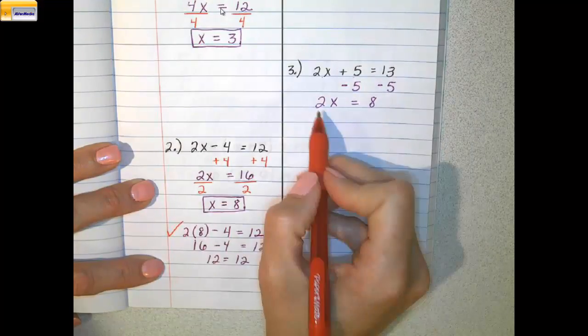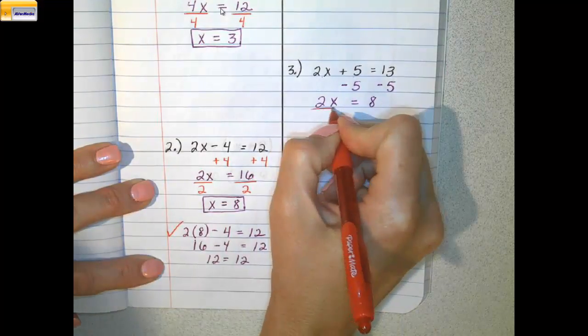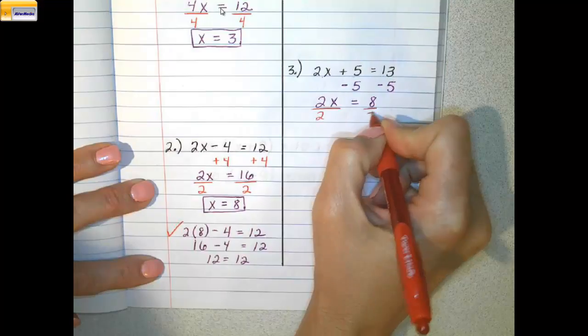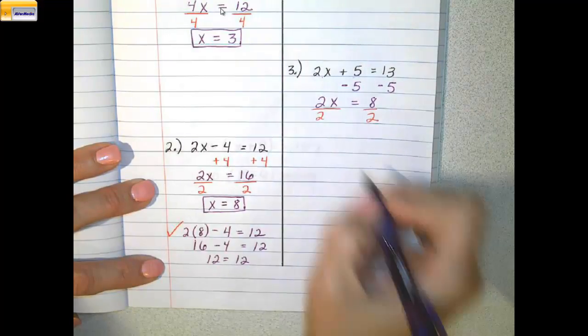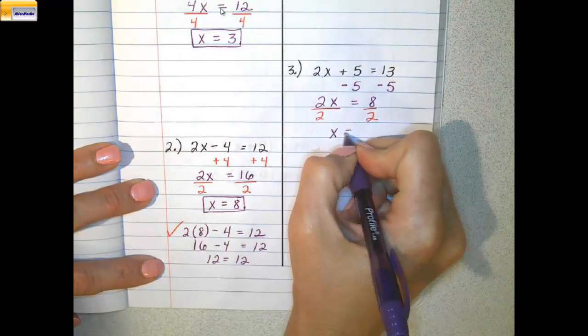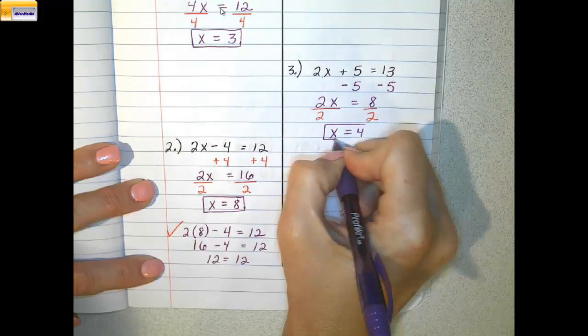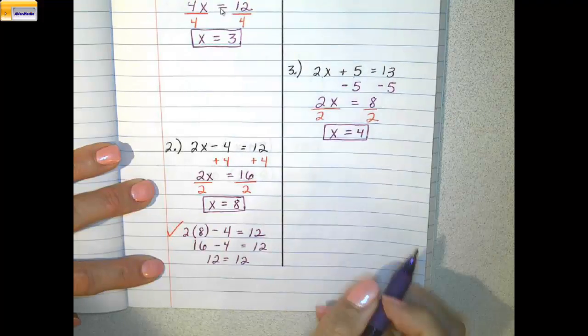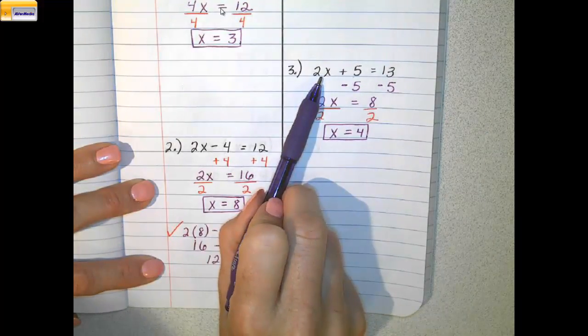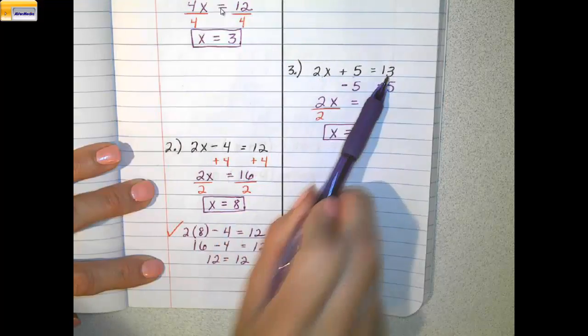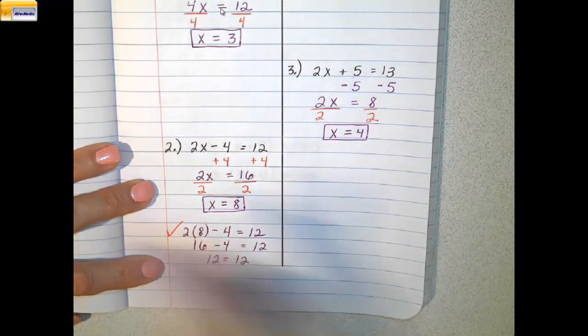To undo 2 times x, I use the inverse of multiply, which is divide, and I get the solution that x is equal to 4. And if I were to go back and plug that in, I would get 2 times 4 is 8, plus 5 equals 13. And it checks.